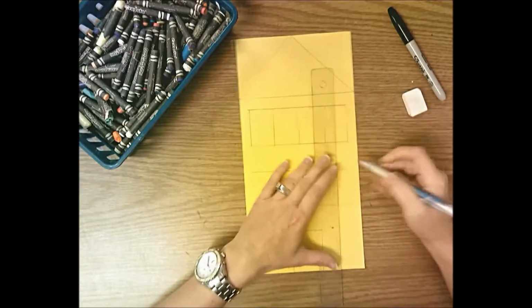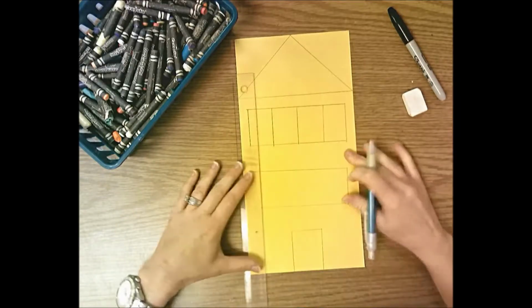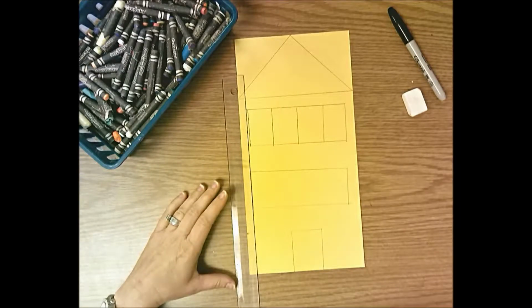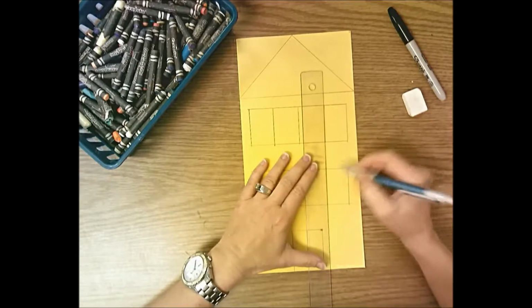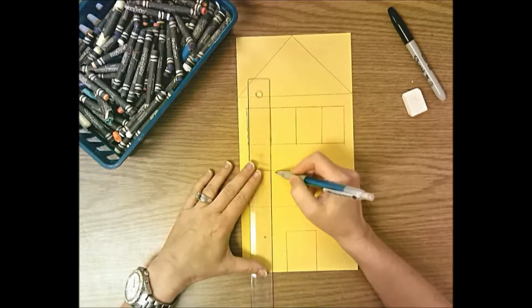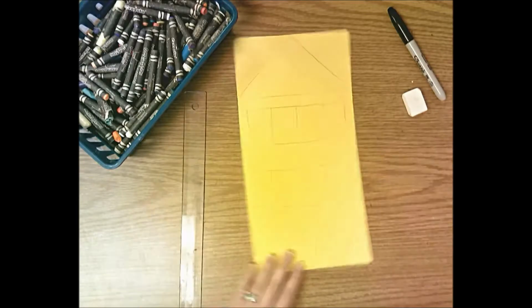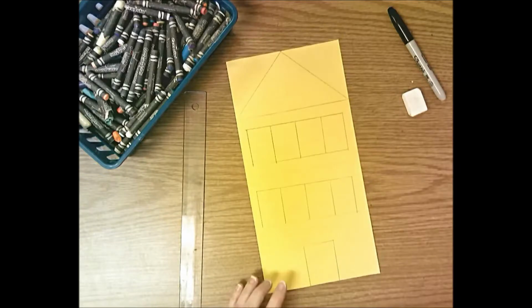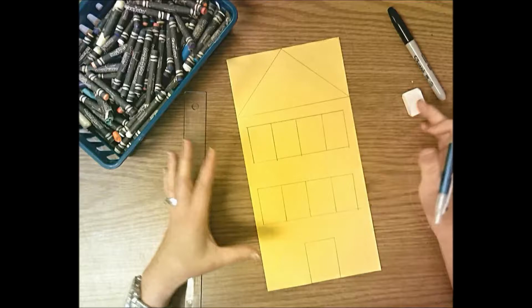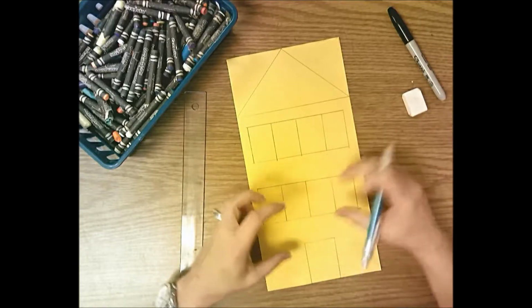And then we're going to add a personality to our buildings. So we looked at the artwork of James Rizzi, and we're going to give each one of our buildings a personality. So you might have a happy building, or a sad building, or a silly building, or a mad building. You could use the windows as eyes in your building. You could do something for the nose and the mouth.